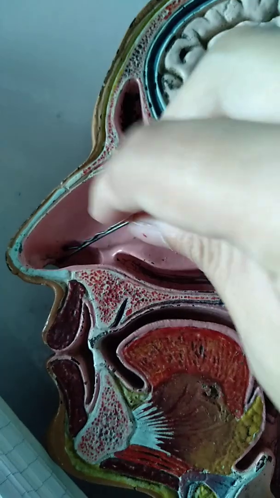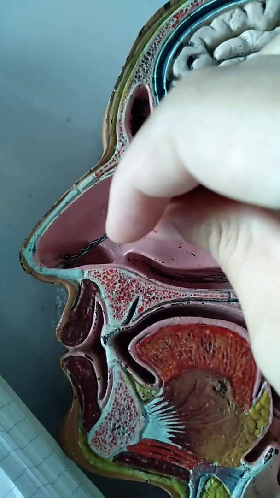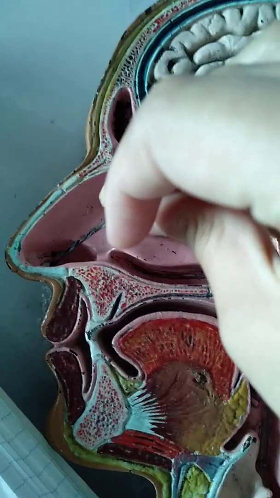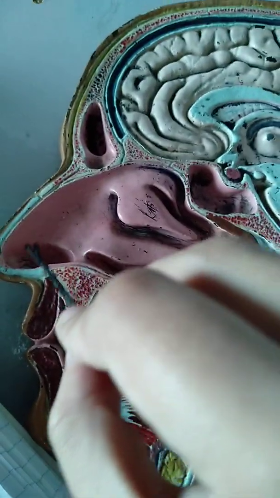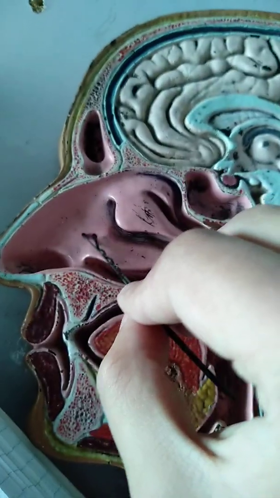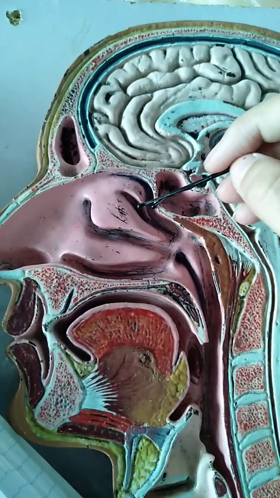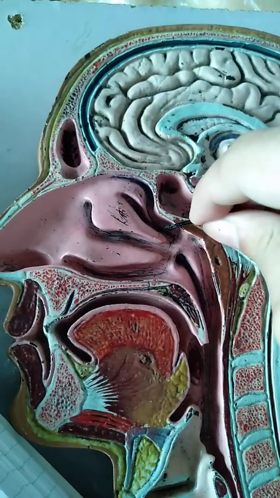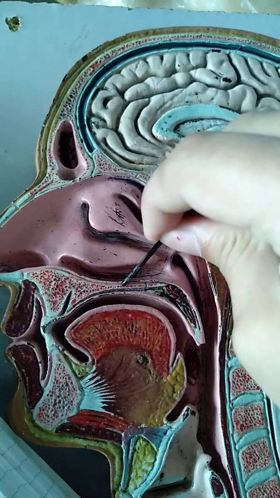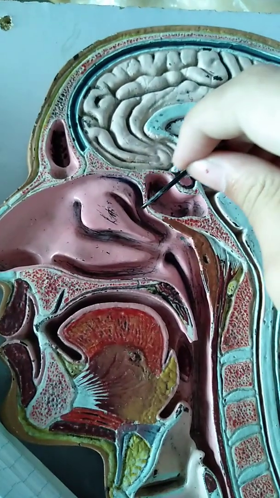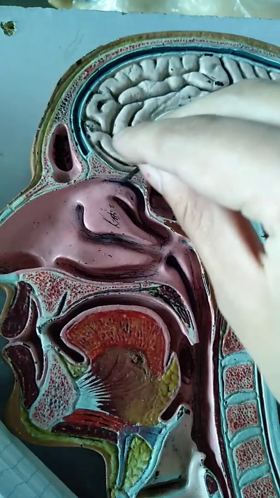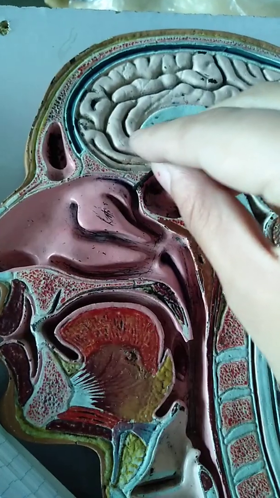Present here you can see this opening, that is the opening of the nostrils. Present behind the nostrils, you have the nasal cavity. Then you have these three conchae: the superior nasal concha, middle nasal concha, and inferior nasal concha. Present here above the superior nasal concha, you have the sphenoethmoidal recess.